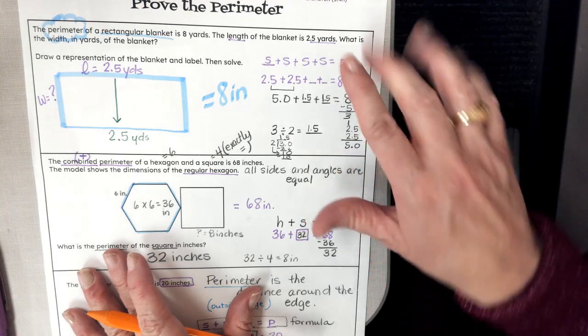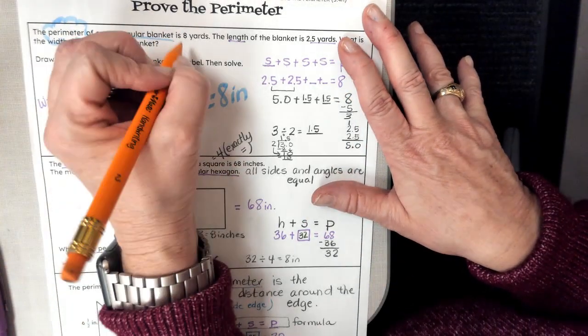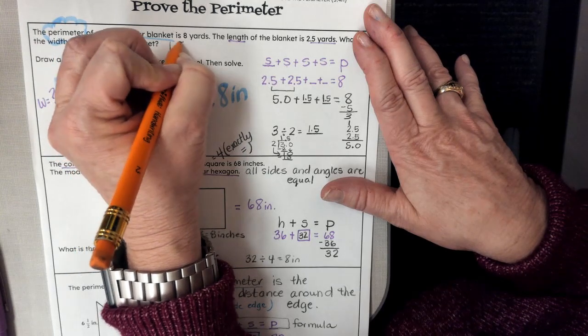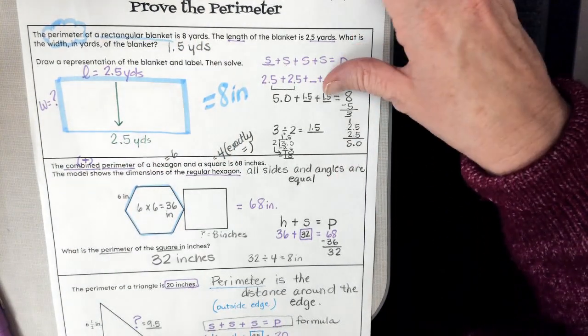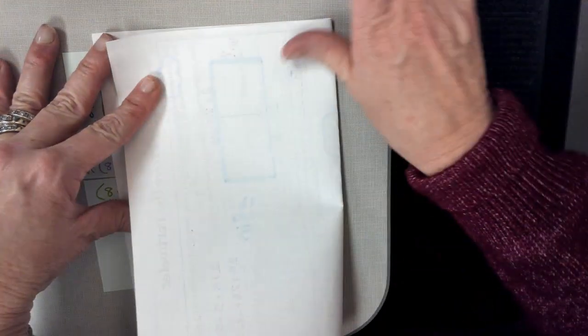So if we want to know what is the width in yards of the blanket, we know the width is 1.5 yards. All right, take this paper, fold it in half, and glue it in your journal.